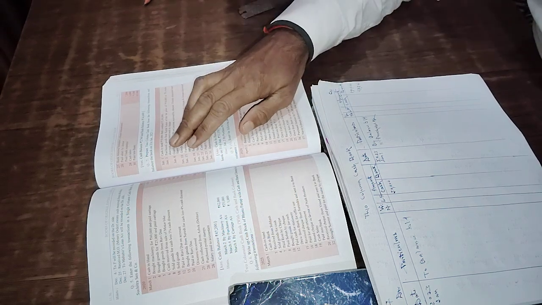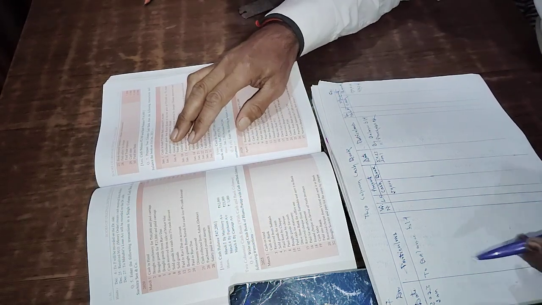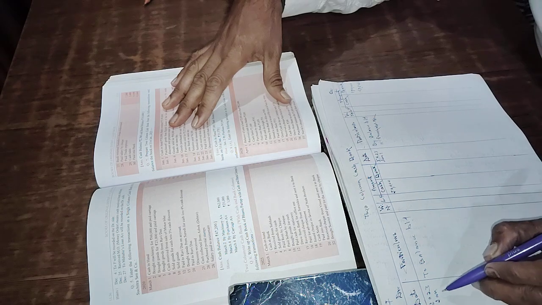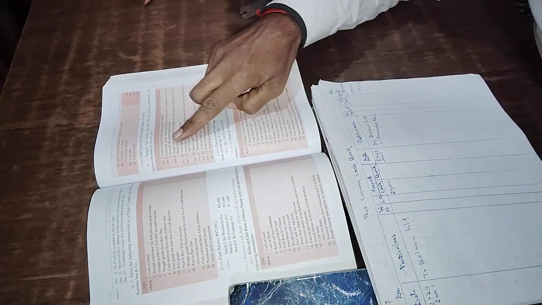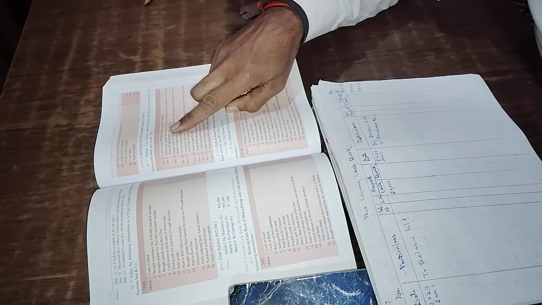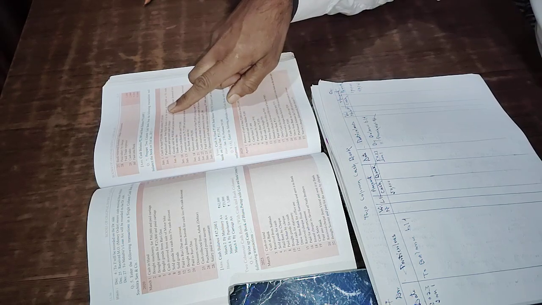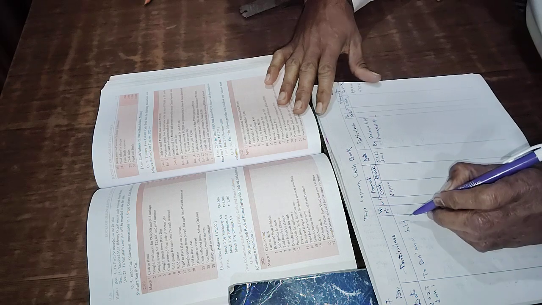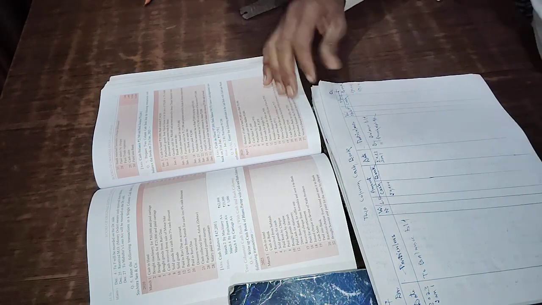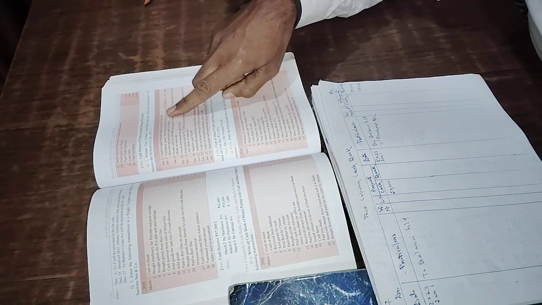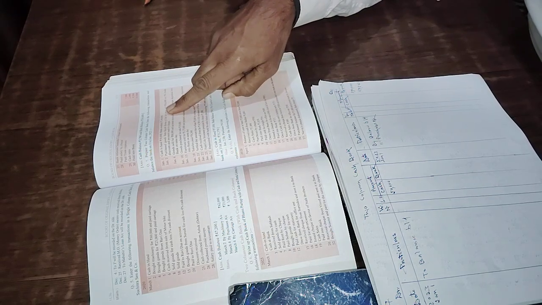Here we mention the date 2023 January 1st. Cash in hand rupees 50,000 and bank overdraft 1,90,000. Cash in hand will be written on the debit side of the cash book. To balance BD, the amount will be written in the cash column, 50,000. Here the bank overdraft is rupees 1,90,000.